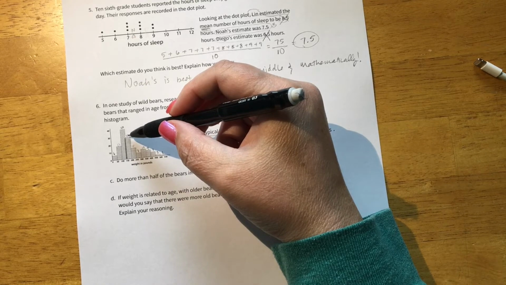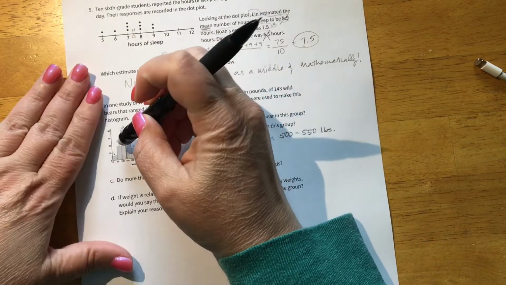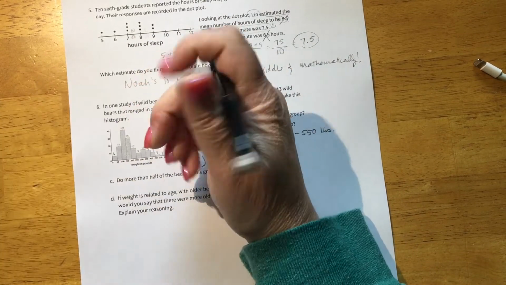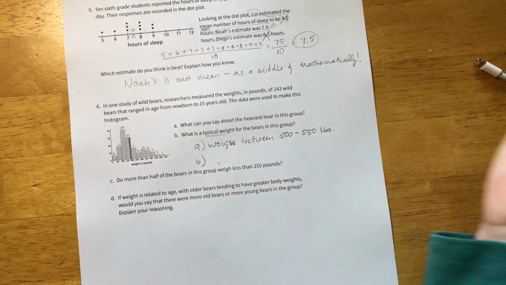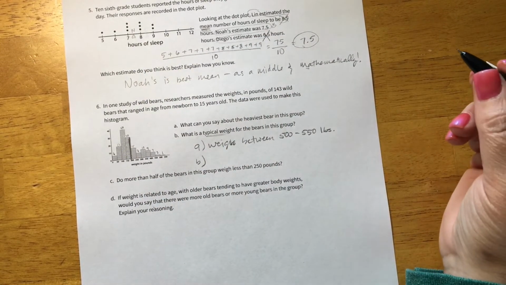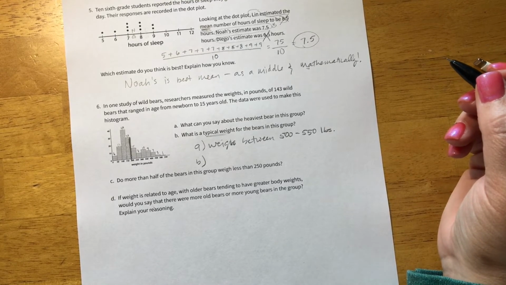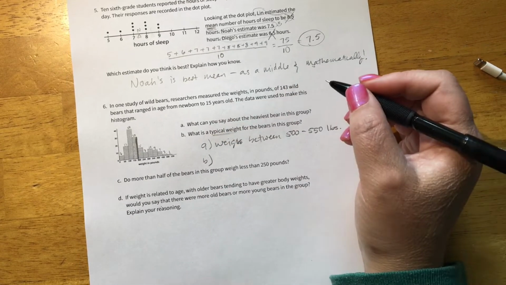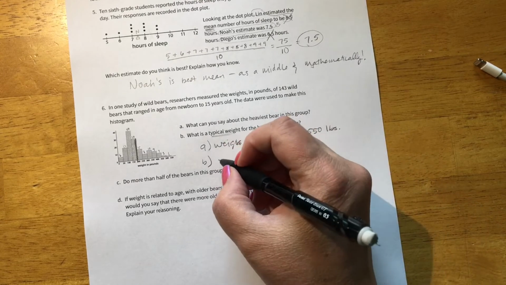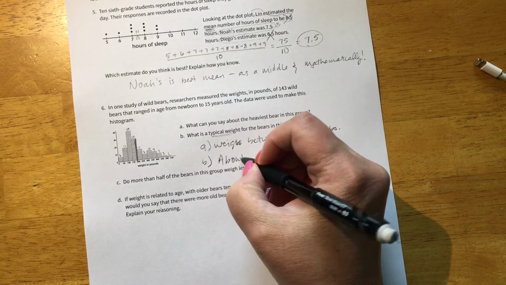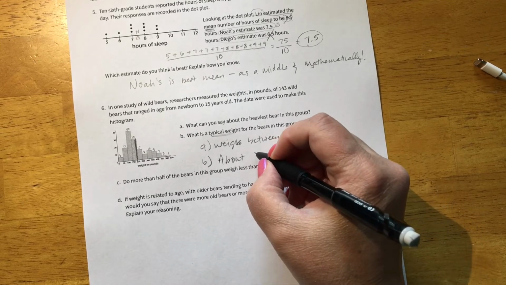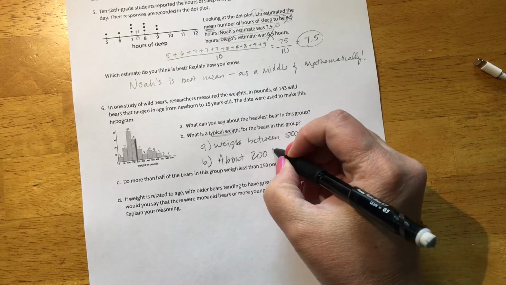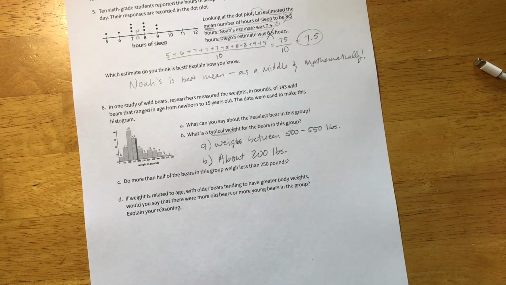Yeah, see, I think that's too many on this side. I think it's going to be somewhere closer to 200, actually. What do you think? You know, this is an estimate, right? So really, as long as it makes sense, I really can't mark this problem wrong, can I? I'm going to say somewhere between 150 and 200, but I'm going to say about 200 pounds is the typical weight for this bear, okay?